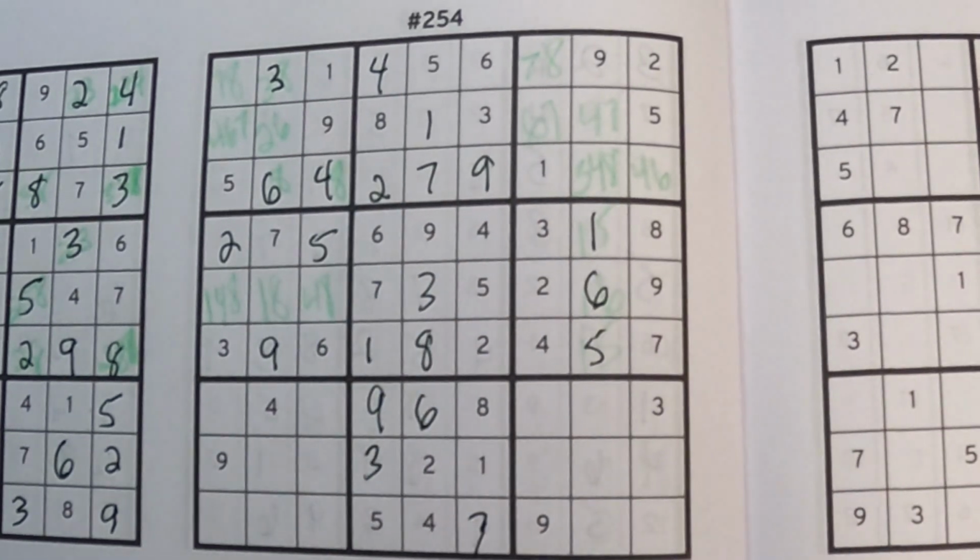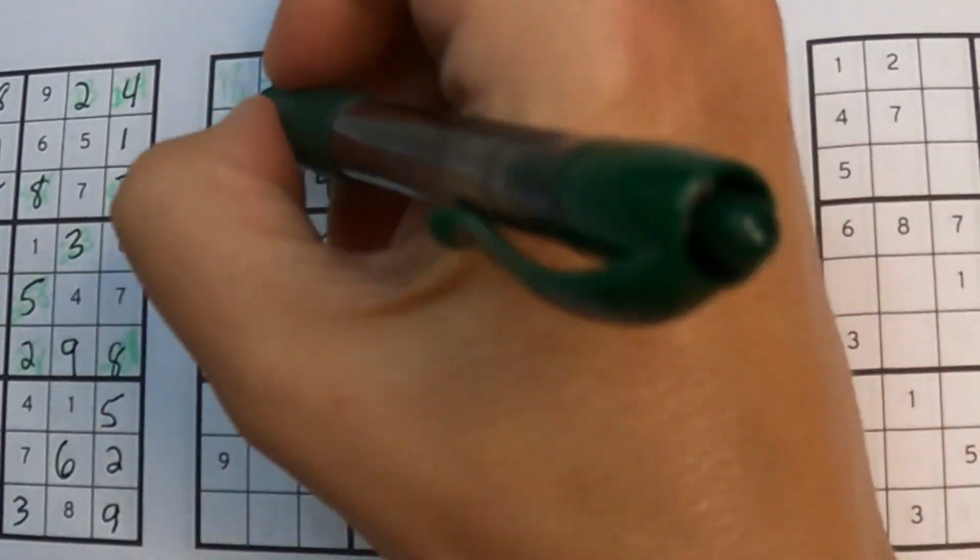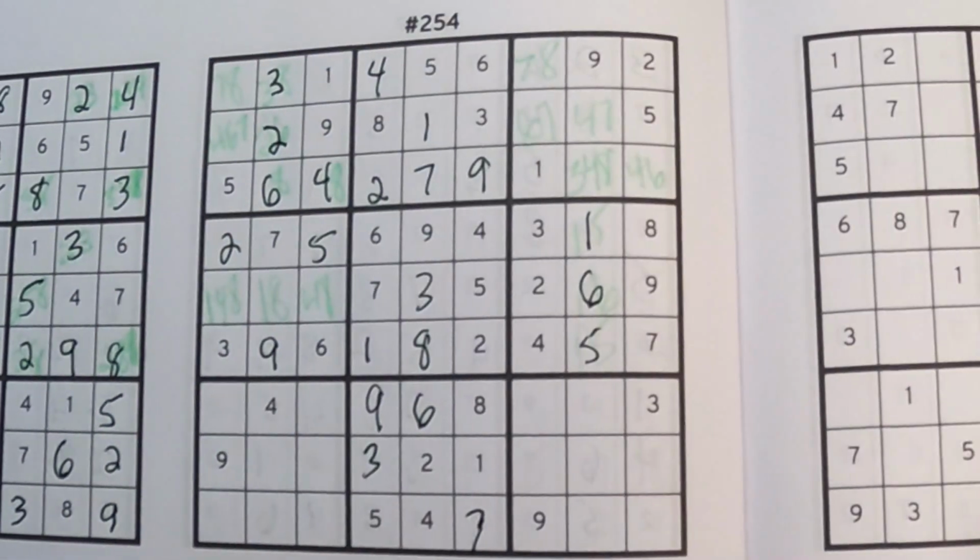So it looks like in that row, the only place our 2 can be is here.